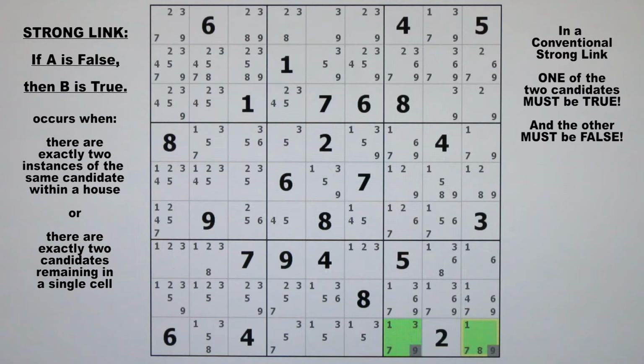And here in row 9, we see that there are only 2 instances of candidate 9, here in column 7 and in column 9. So they are strongly linked. They are also locked because they are in block 9 and row 9 simultaneously.